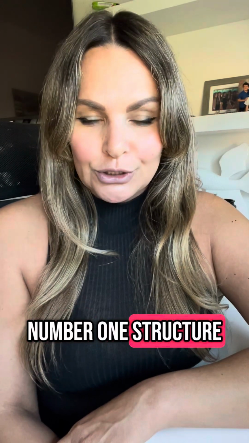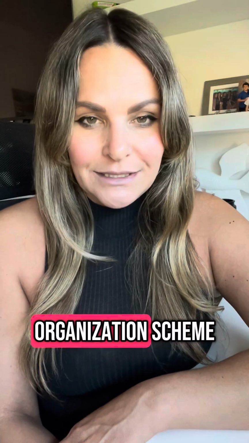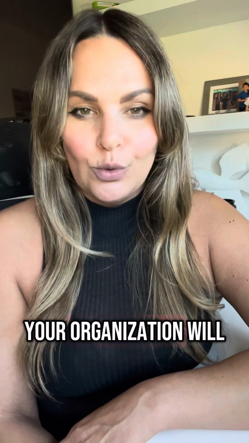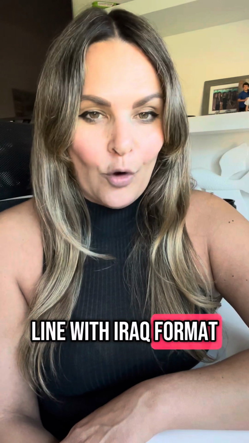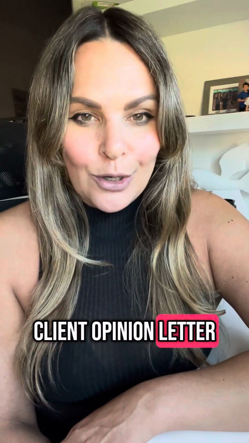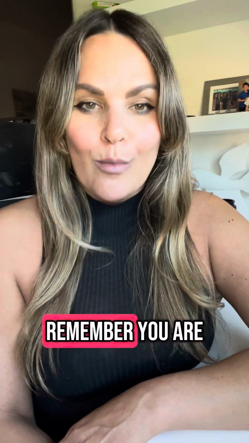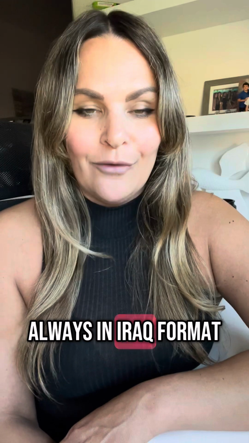Number 1, structure. Unless the task memorandum gives you an entirely different organization scheme, your organization will always fall in line with IRAC format. Regardless if they're assigning you a client opinion letter or a demand letter or an objective or persuasive memo, remember you are always in IRAC format.